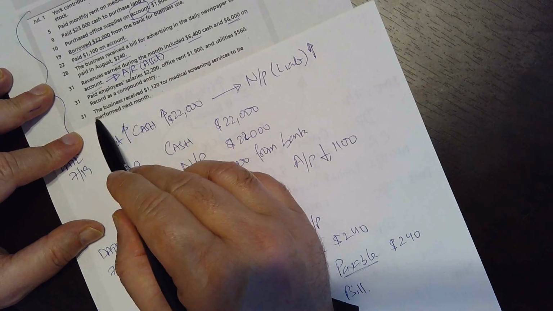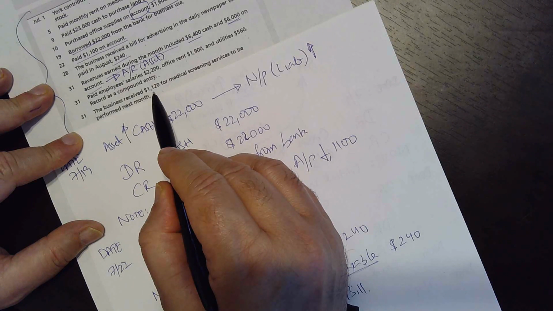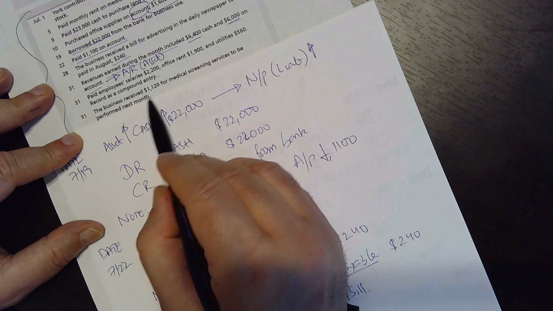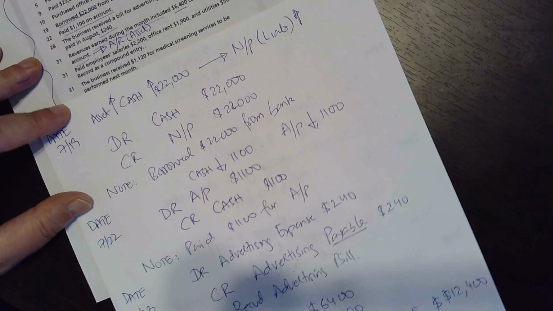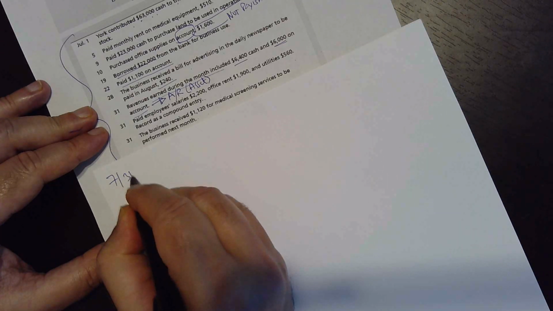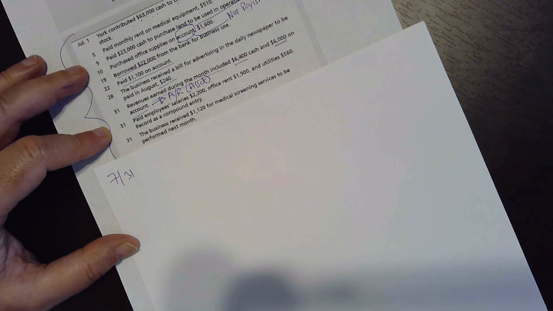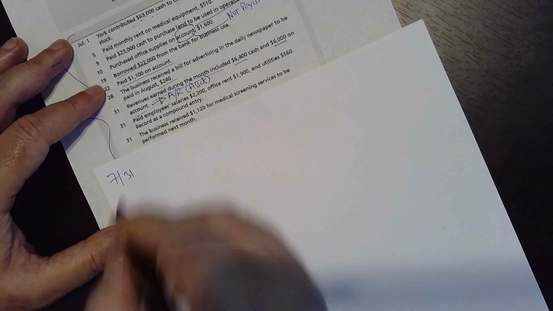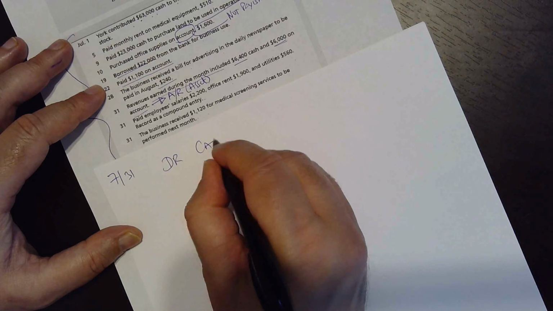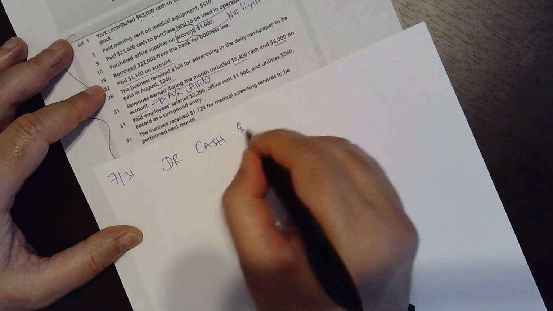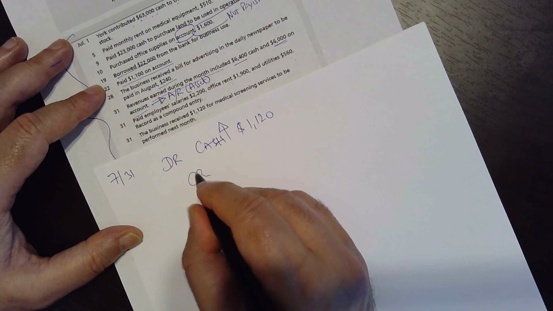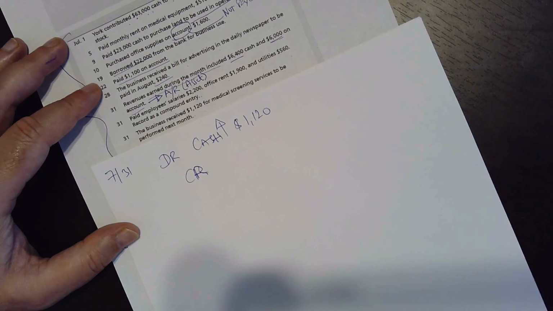This one, it's also July 31st. The business received $1,120 for medical screening services to be performed next month. So on this July 31st, we are receiving cash. The cash is coming in before we provide the service. So when the cash is coming in, we're going to say debit cash of $1,120. So the cash is up, but what we are going to credit, we have received the cash, but we have not provided the service.